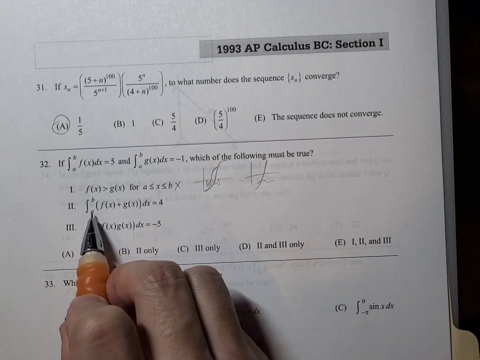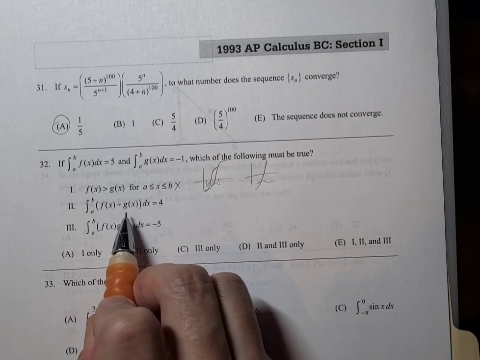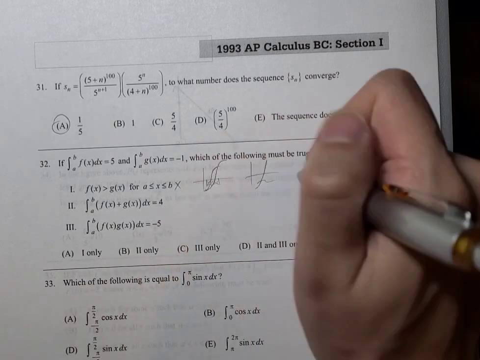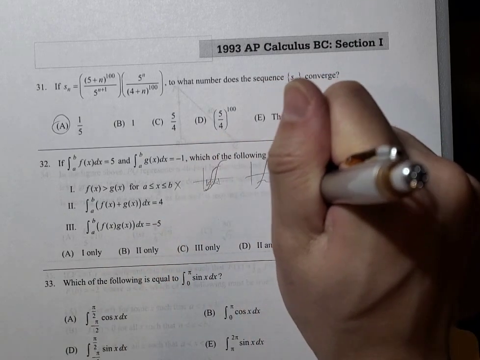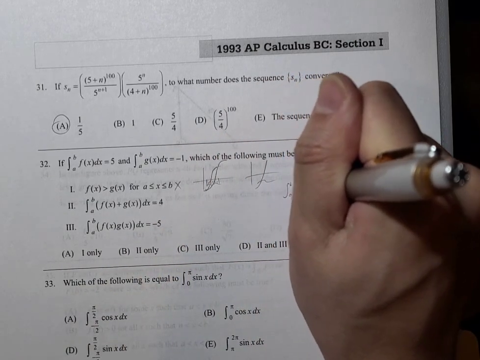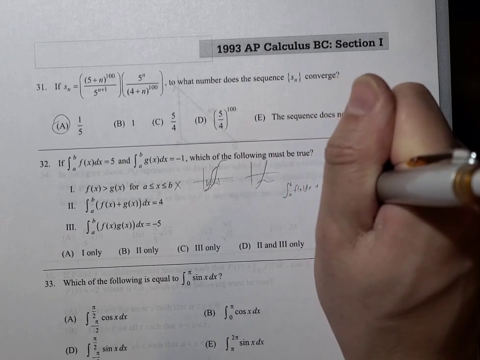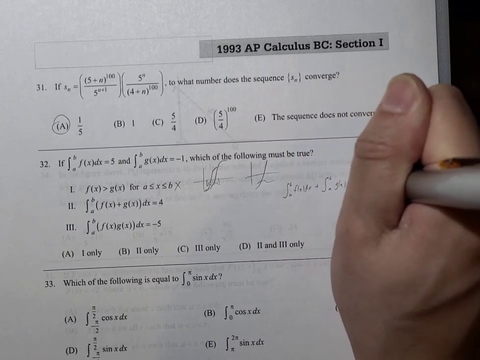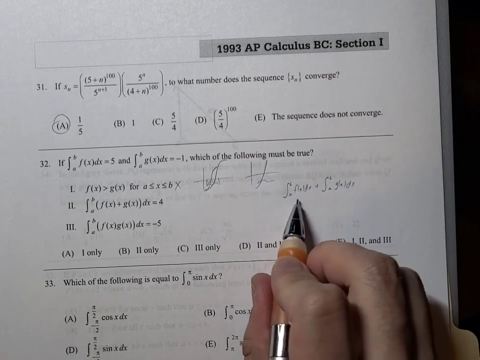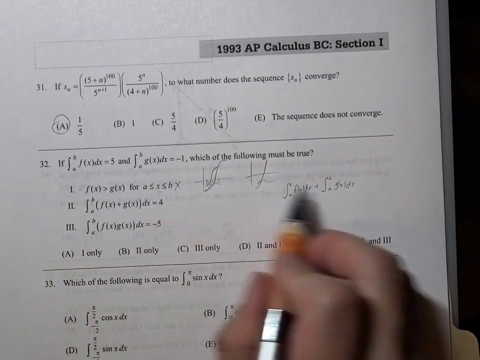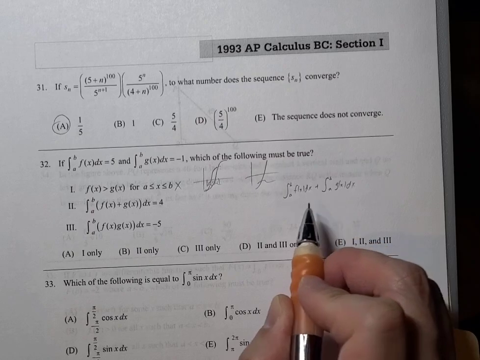This one is the integral from a to b of f plus g. Okay, so we can use properties of integrals. That's just the integral from a to b of f of x dx, plus the integral from a to b of g of x dx. Okay, this is 5, this is -1. We add those two together, that's 4.